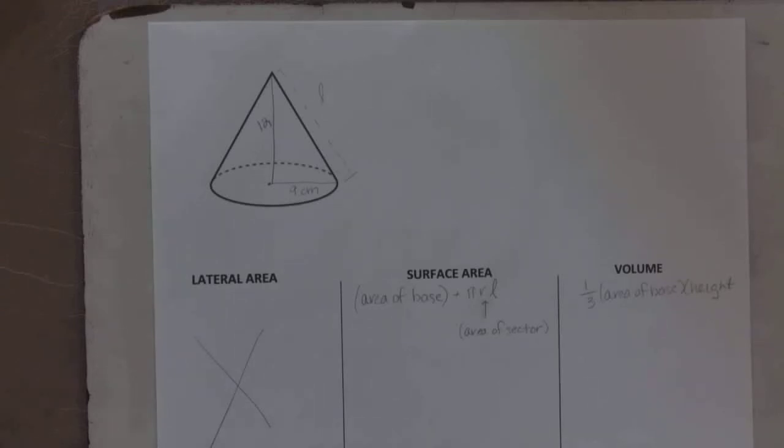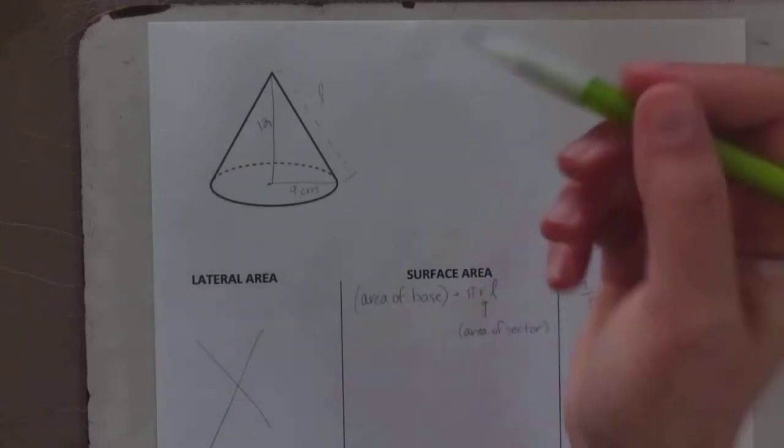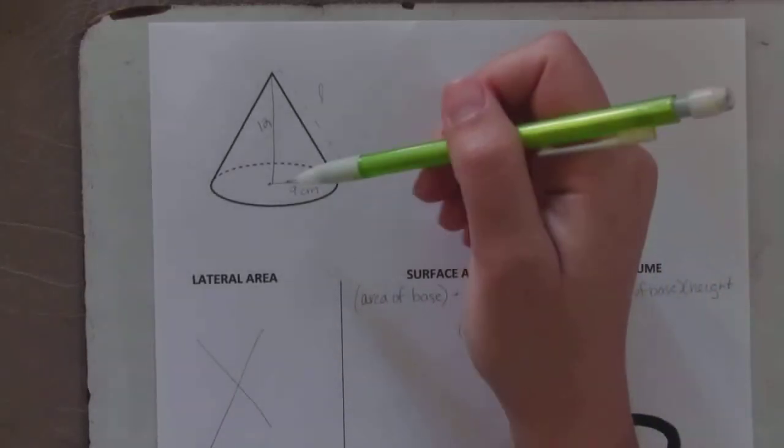Some of these videos, it does kind of feel a little bit silly making them because you probably could just look up the formula and figure it out yourself. But here I am explaining it. I feel like cones are pretty easy because there's just a formula that you follow. But I'll explain what we've got going on here.